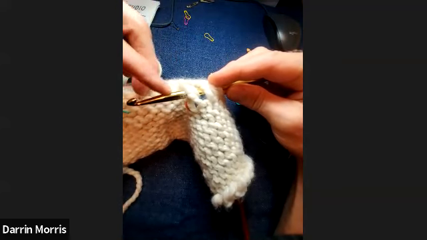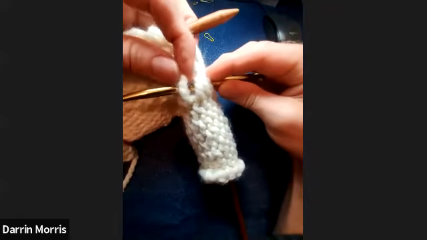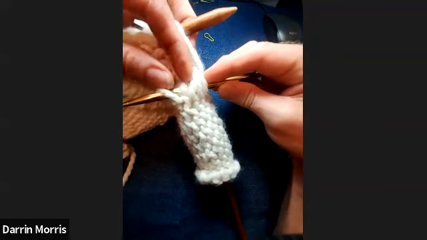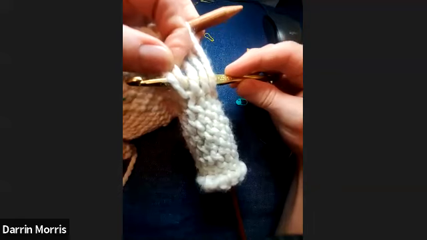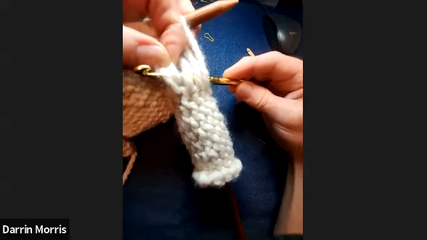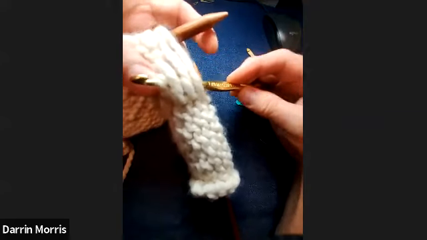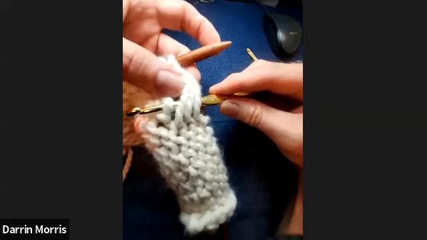You want to make sure that you have a lot of the crochet hook through the loop, because when this leapfrogs over, it has to have a place to land. And then you want to hold on to your working loop, and then you're going to pull that bar through the working loop, and that's how you pick up the purl.